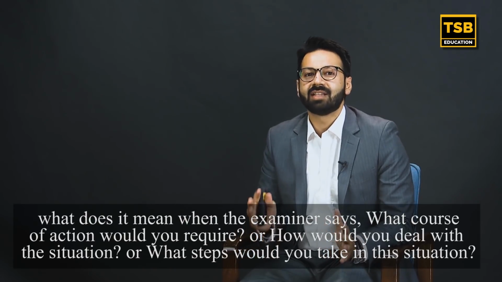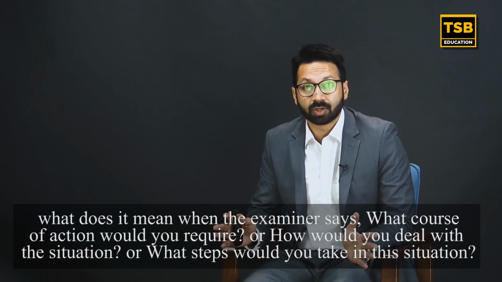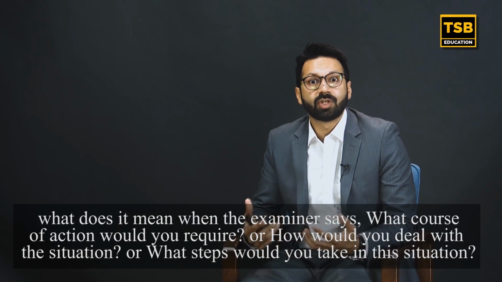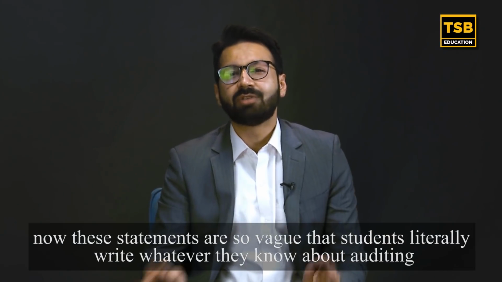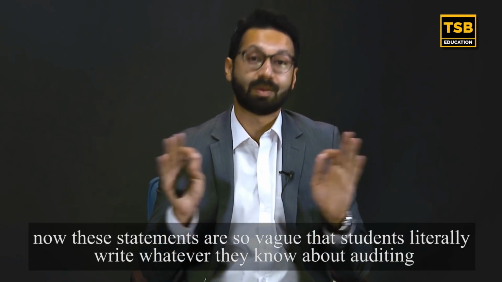What does it mean when the examiner says, what course of action would you require? Or how would you deal with the situation? Or what steps would you take in this situation? Now these statements are so vague that students literally write whatever they know about auditing.